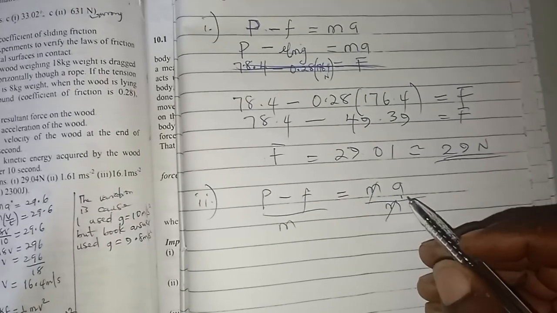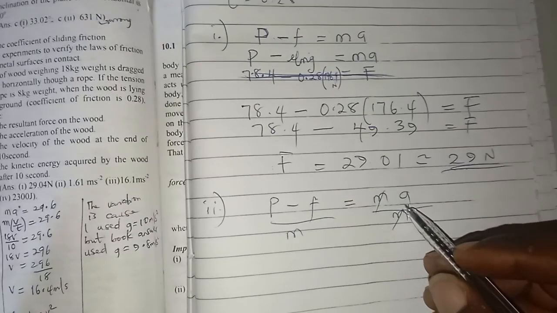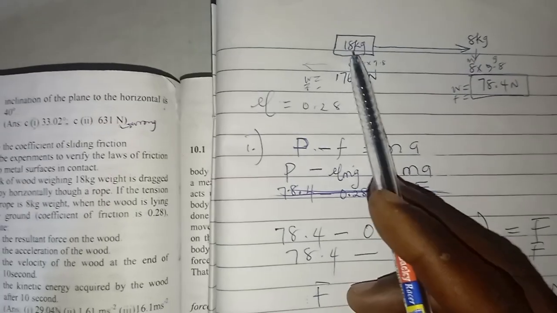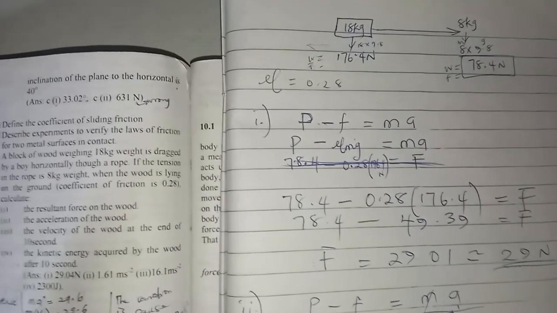And notice, it's the acceleration of the wood they are asking about. So the mass of the wood is 18 kg.